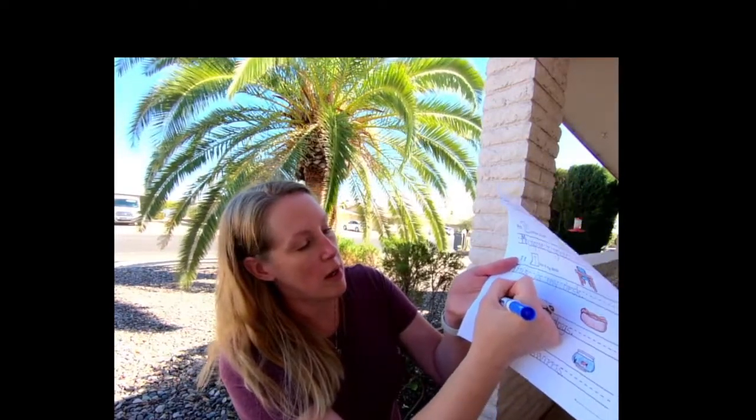And they can go over all of their capital letters, and that can be a reward that's different than a sticker or a stamp. So they can go over all of their letters like so.